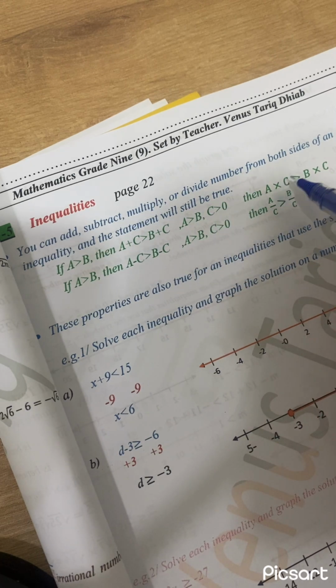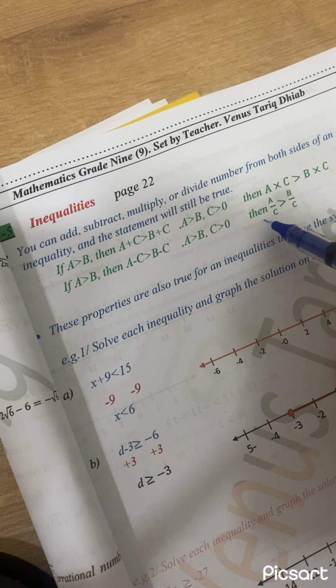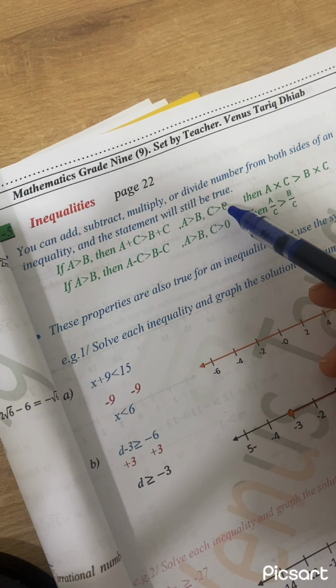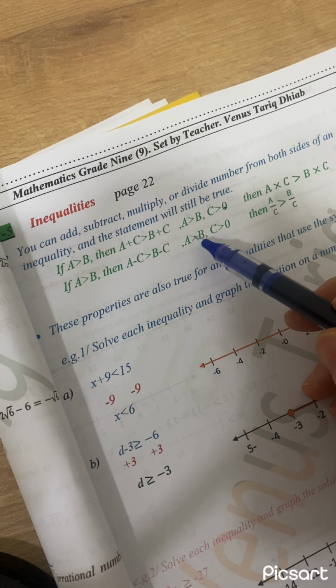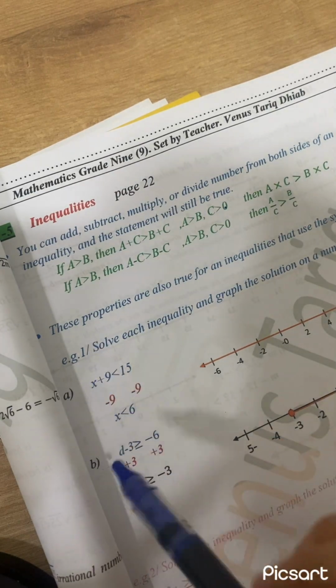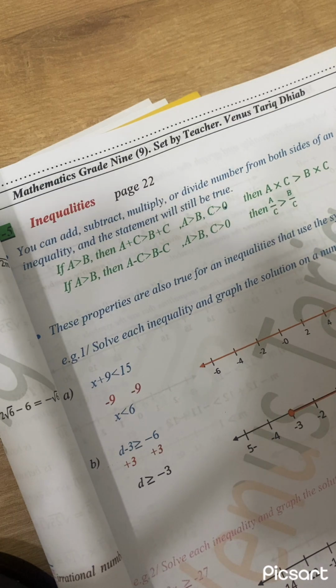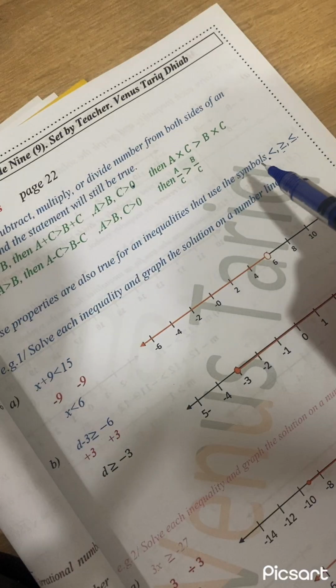Such that we must have b and c both positive numbers, not negative. And then a times c is greater than b times c, when you have c greater than 0 and a greater than b also. When c is a positive number, the product is also greater. And when you have a greater than b and c is also a positive number, then a over c is greater than b over c. And we use that this property is true for all inequality symbols. That means greater than, less than, greater than or equal to, or less than or equal to.